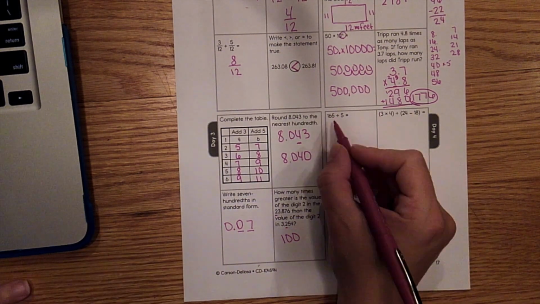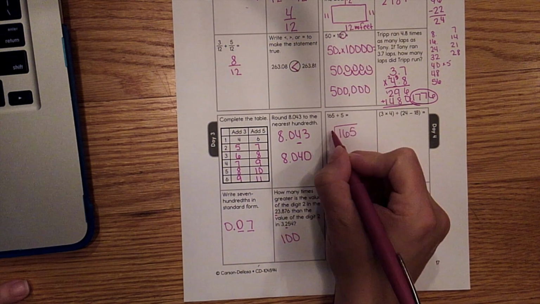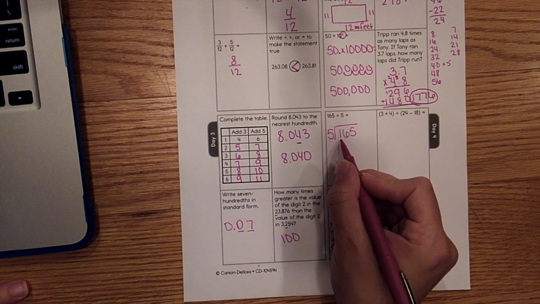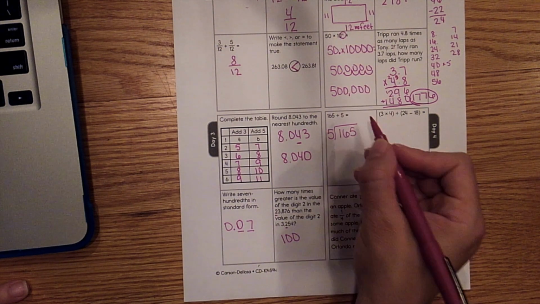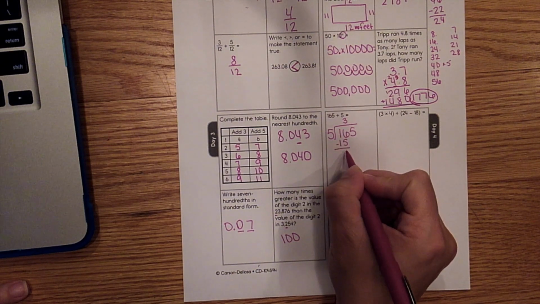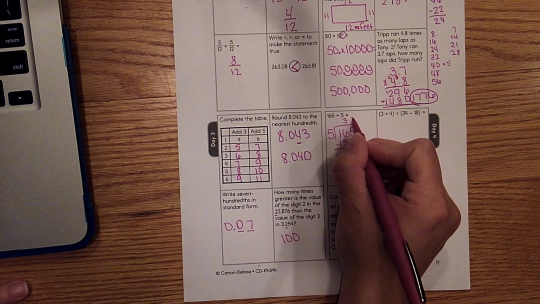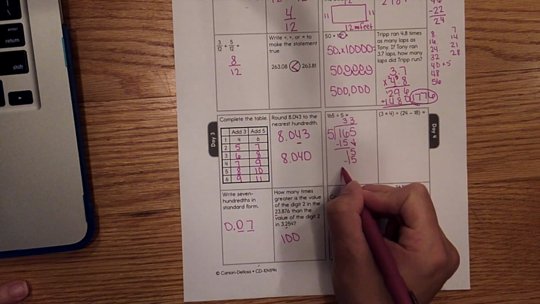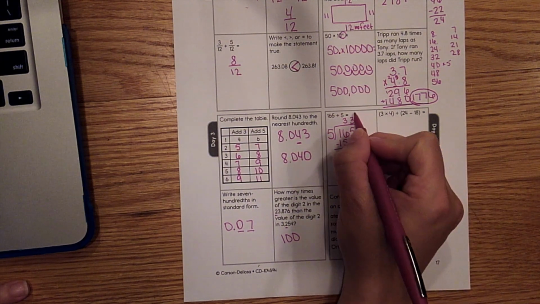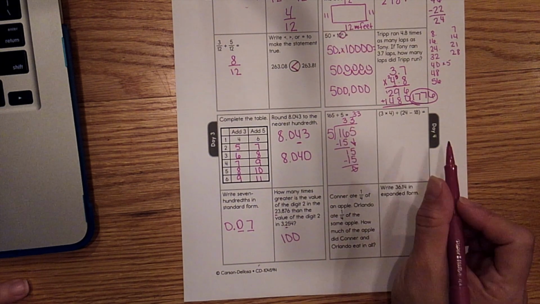Last day, day 4, 165 divided by 5. No groups of 5 in 1. 16. There are 3 groups of 5. That's 15. Look, I got 15. I know that's 3. So my answer is 33, or my quotient, I should say, if I'm going to use correct math words.